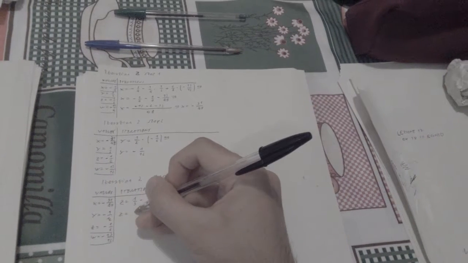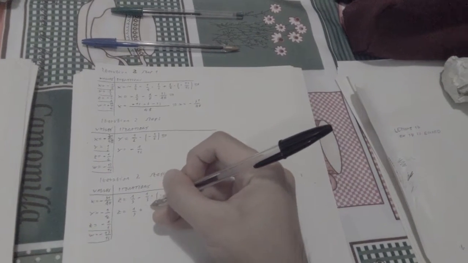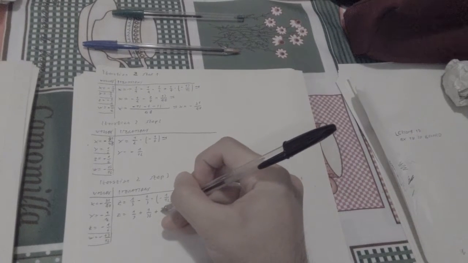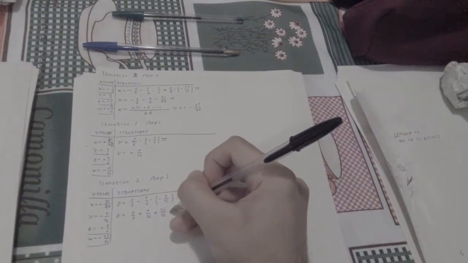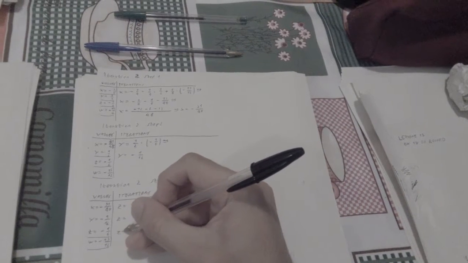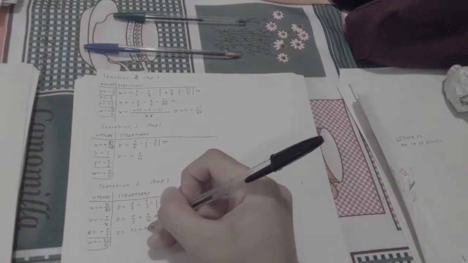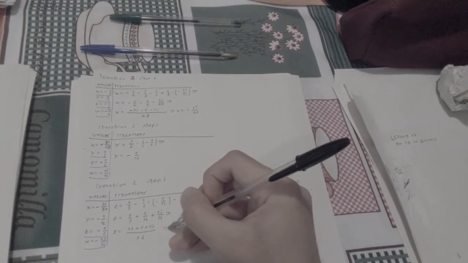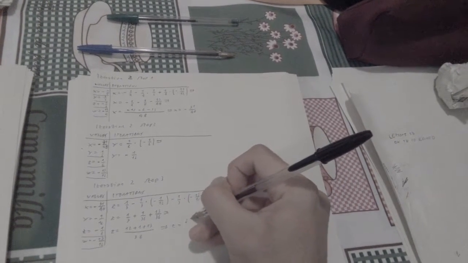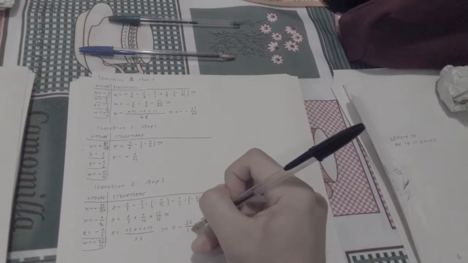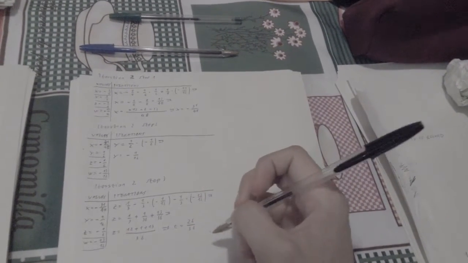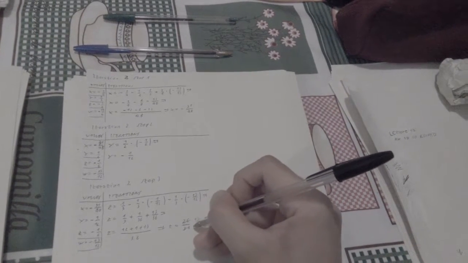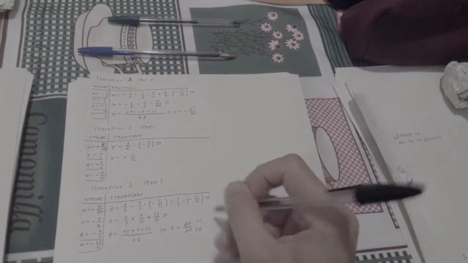So z is 1/3 plus 1 over 36 plus 13 over 36. So z is equal to 12 plus 1 plus 13 over 36, which is 26 over 36. I can divide everything by 2, so this becomes 13 over 18.